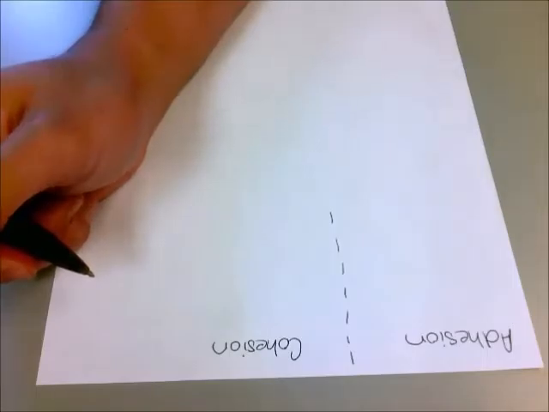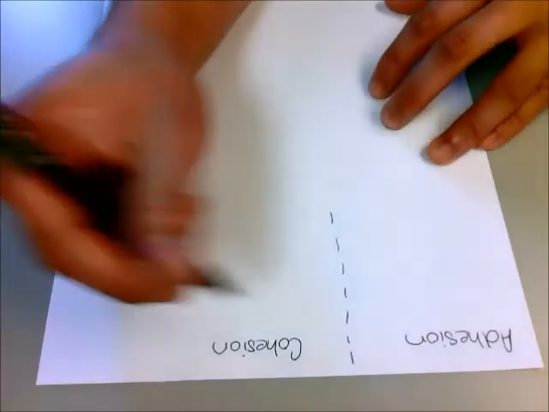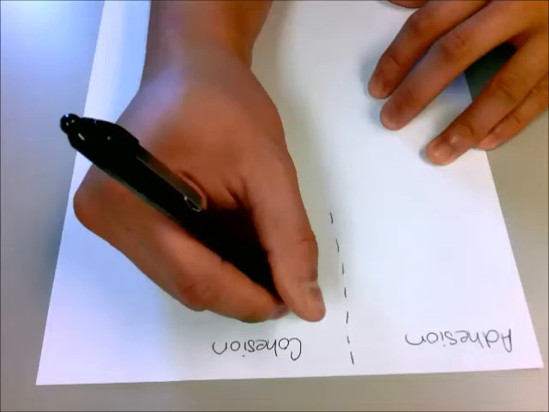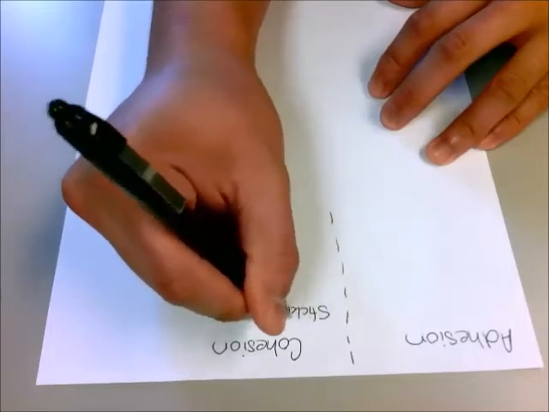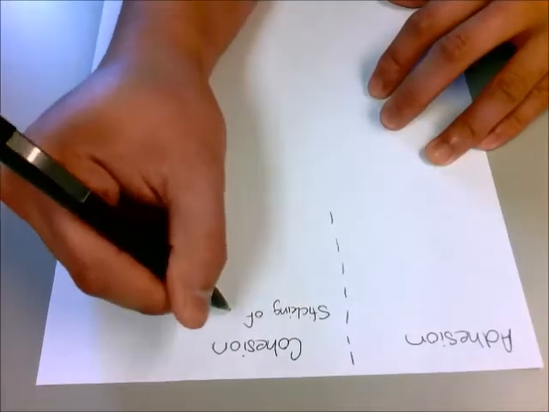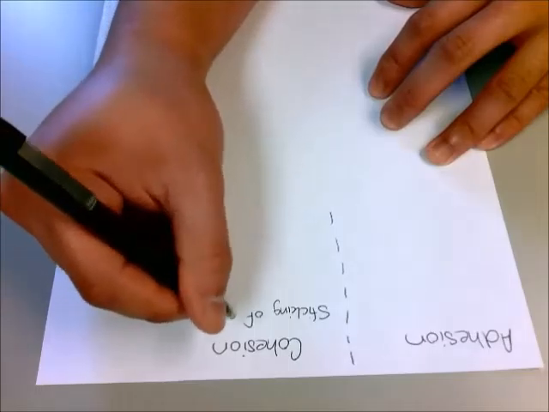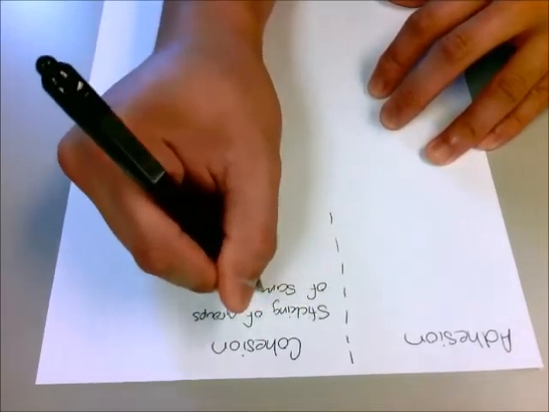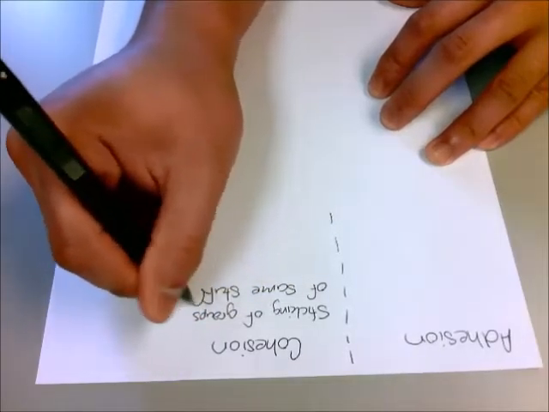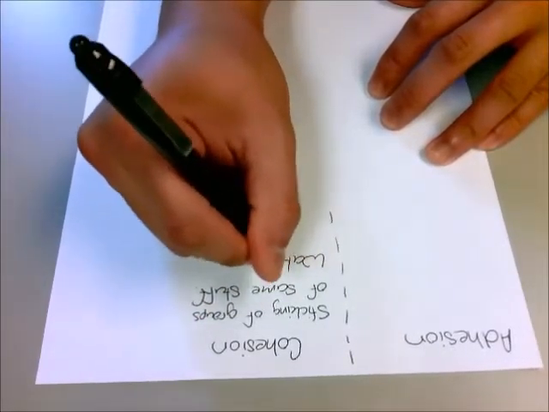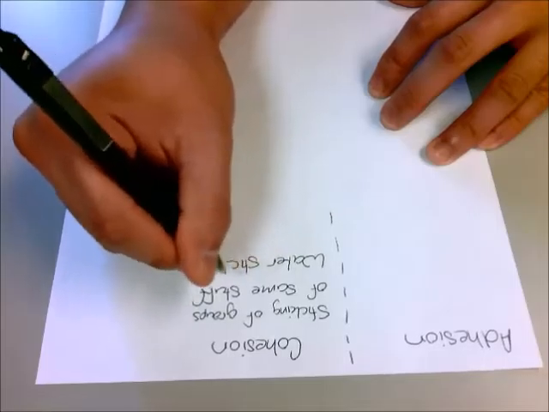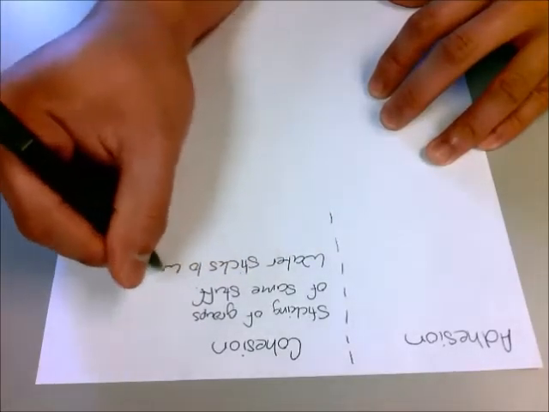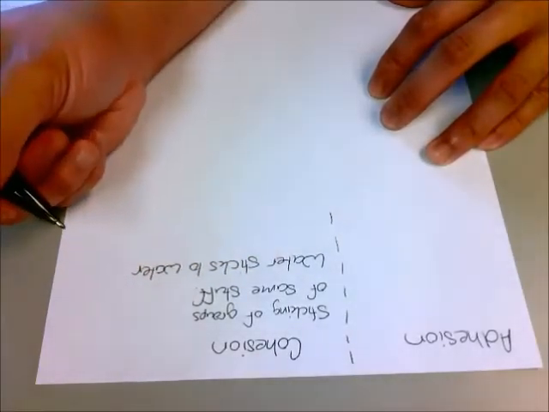The simplest way that I've defined the difference between cohesion and adhesion is that cohesion is the sticking of two of the same thing, or of groups of the same stuff. So this is kind of like water sticking to water. I don't know, what are some other examples?